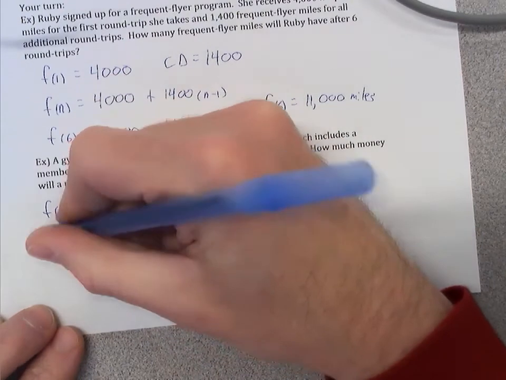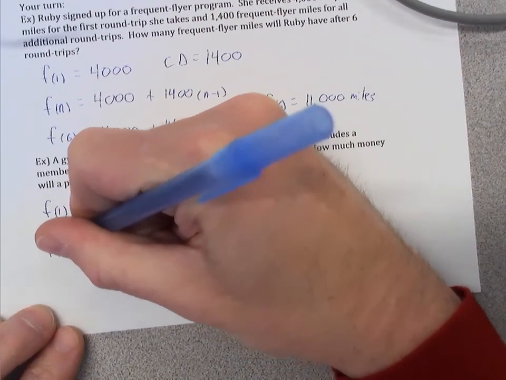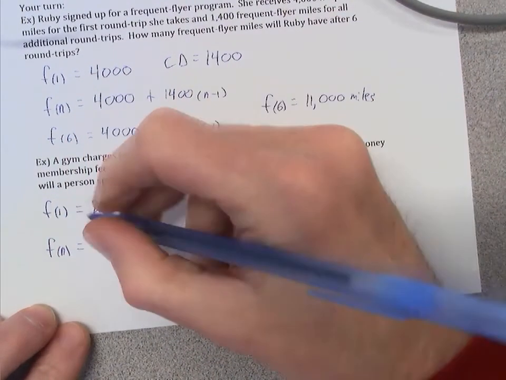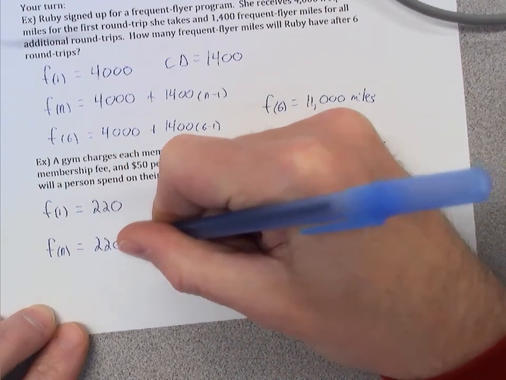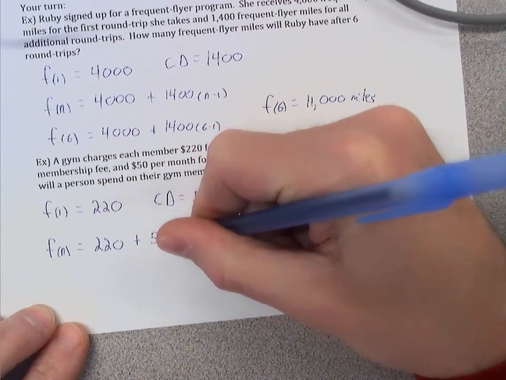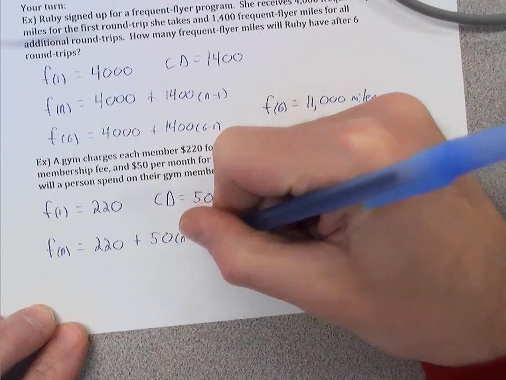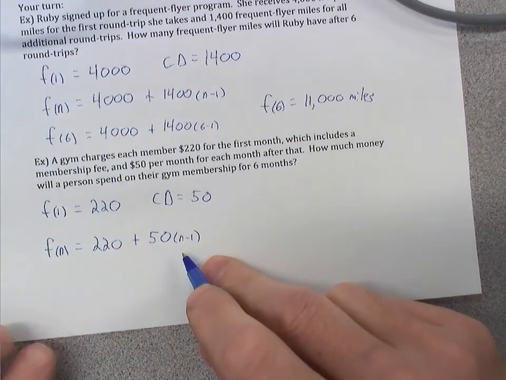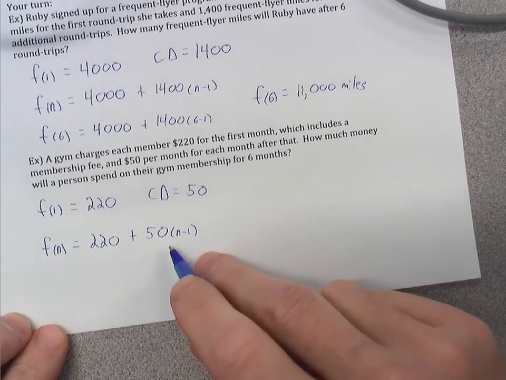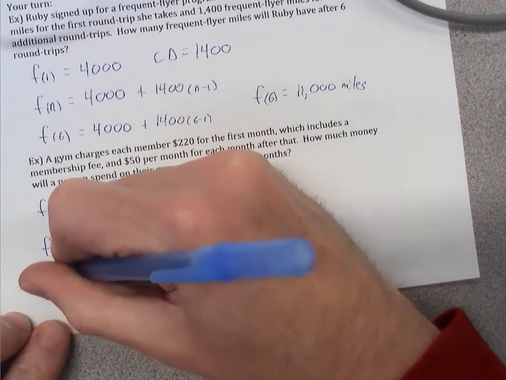So then our function, f of n, is going to equal f of 1, the $220, plus the common difference times n minus 1. And so now we want to know how much is the gym membership going to cost after 6 months.